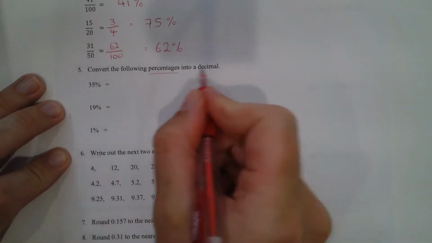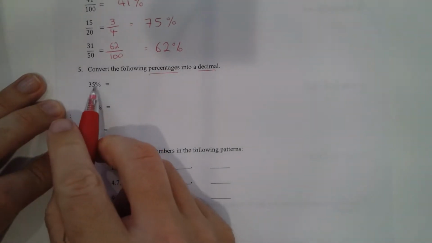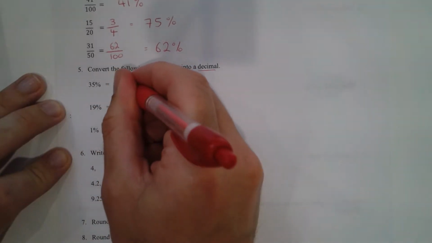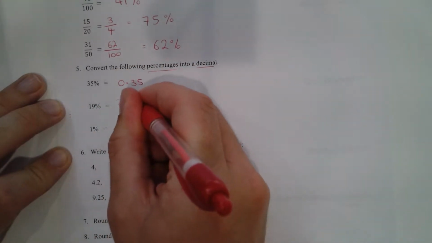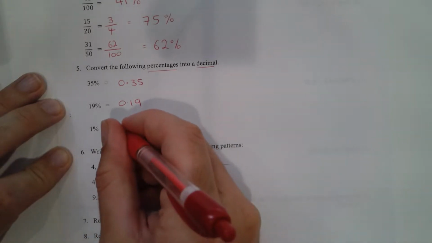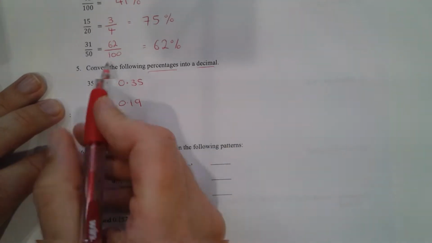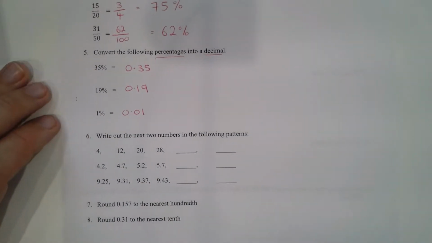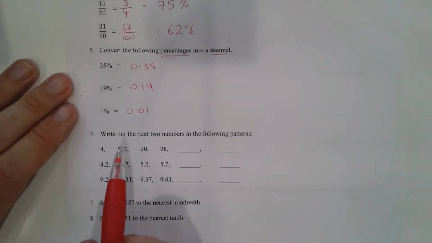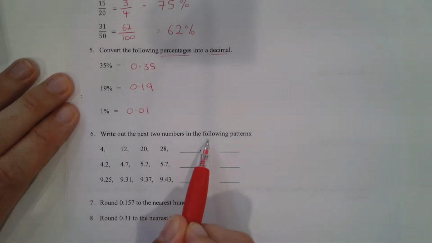Well, to go from percentage to decimal, you divide by 100. So you divide by 100 and you get 0.35. 19 divided by 100 is 0.19, and 1 divided by 100 is 0.01, and we can do that by moving the decimal point 2 spaces to the left. Number 6, write out the next 2 numbers in the following patterns.